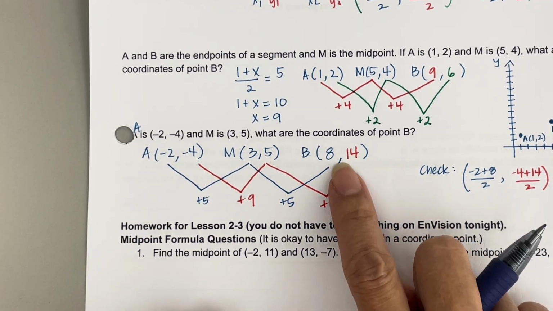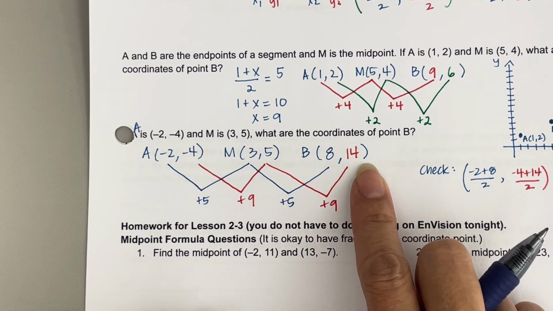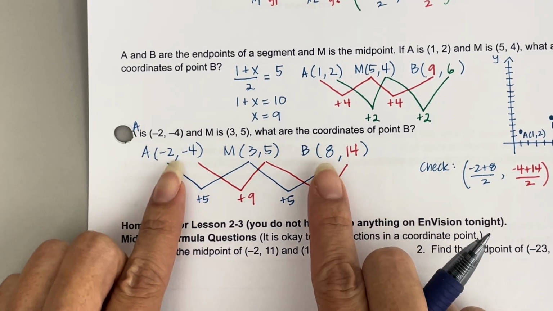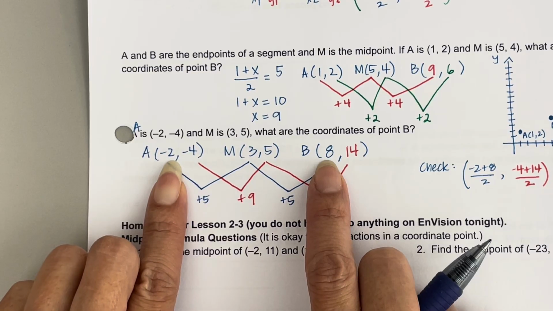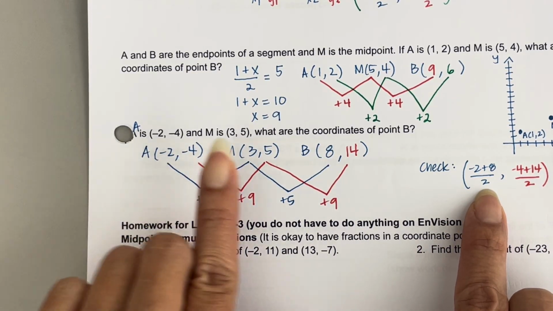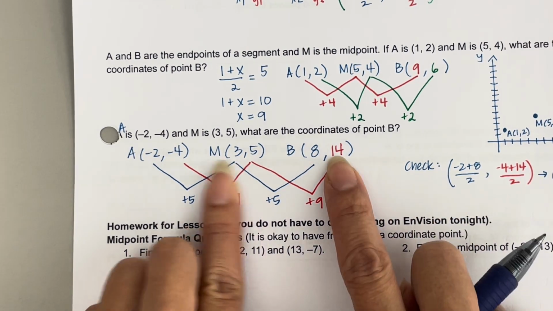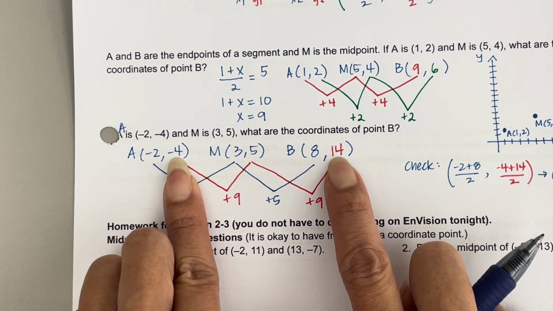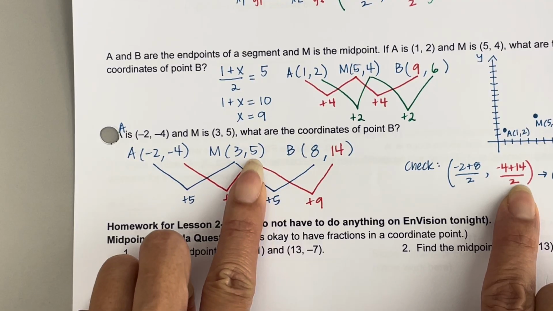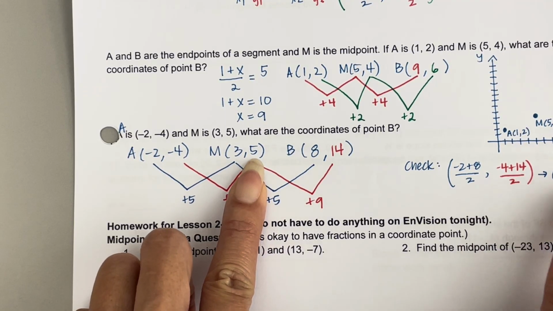Now, let's say that you got your endpoint, (8, 14), and you just want to double check that you're right. You can add the two x's, -2 plus 8, divide by 2, and you should get your x that's in your midpoint. And then you can add -4 plus 14, divide by 2, and you should get your y that is part of your midpoint.